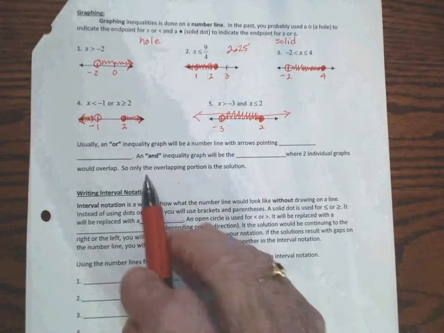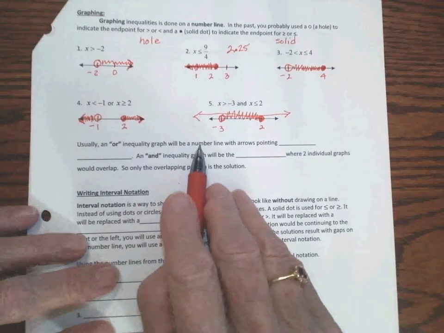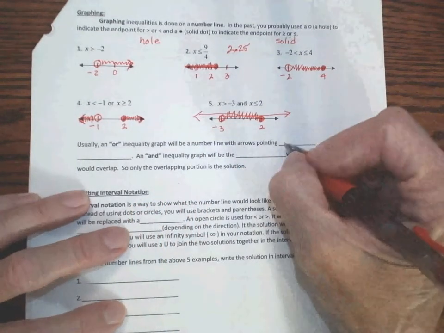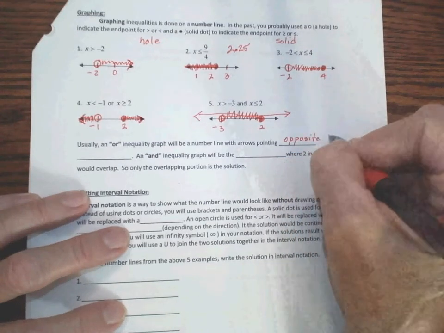Now, usually an OR inequality graph will be a number line with arrows pointing in opposite directions. Oops, here we go.